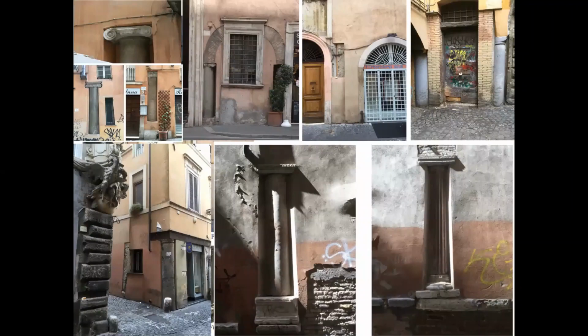So many existing walled-in porticos identified in the study, coupled with those in 15th and 16th century notary documents at the Archivio di Stato di Roma, reveal that there were numerous porticos along the Via Papalis in particular. You can see some of them up here.